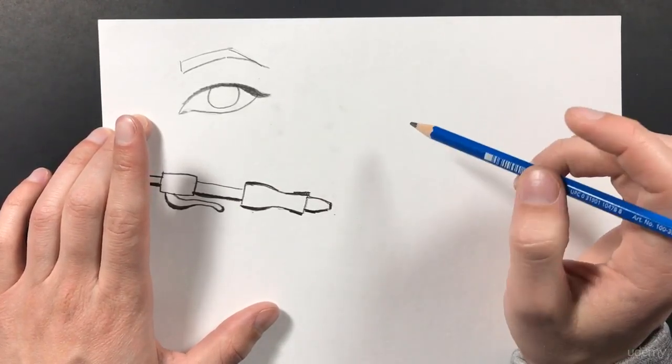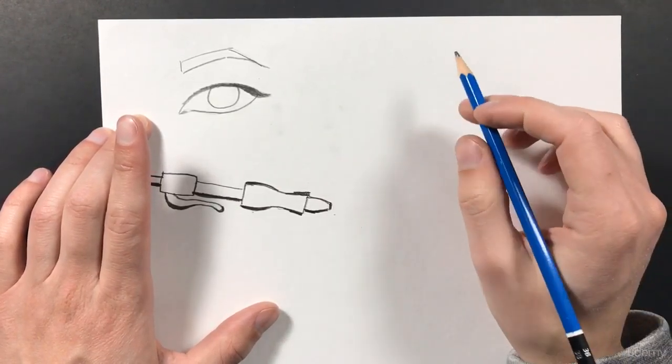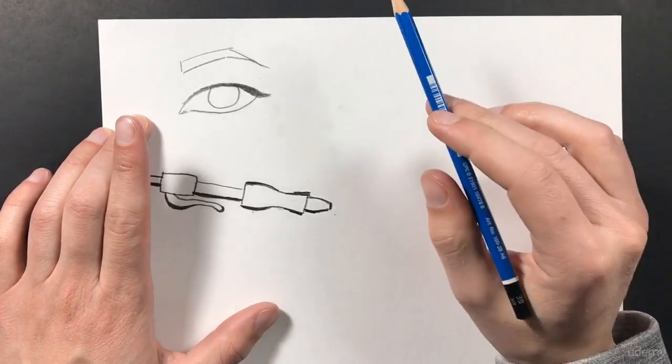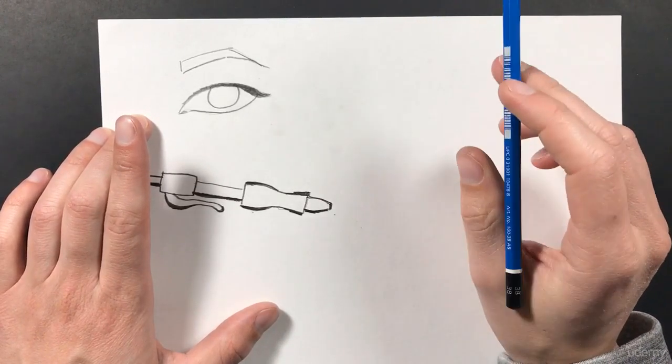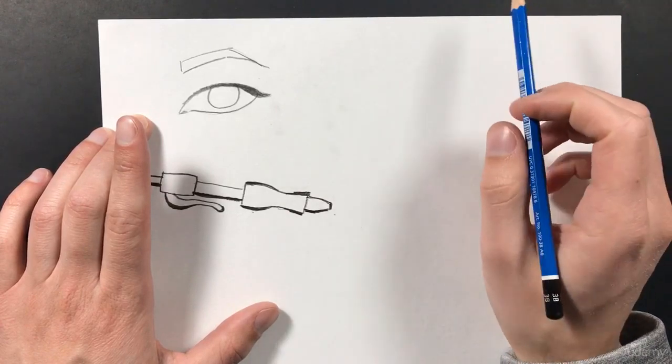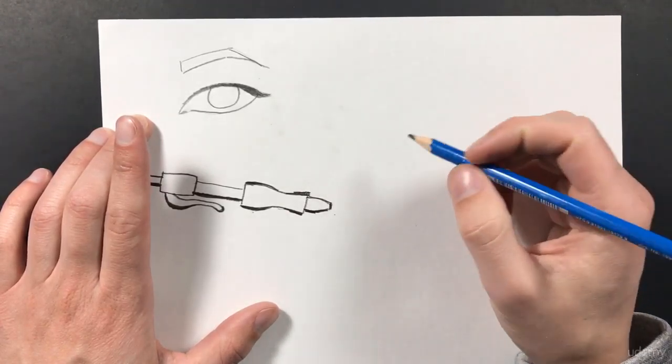But the reason why I'm doing this is because I'm trying to learn how to study an image and only pay attention to that. If you can study an image and then copy it, that's what's going to allow you to be a great artist. So let's go ahead and get started.